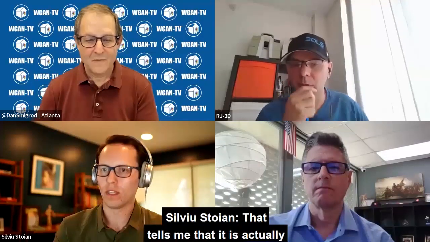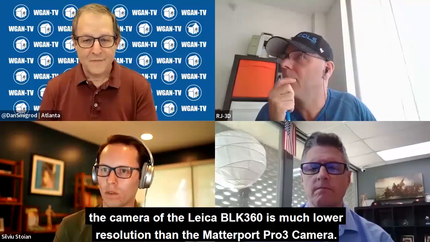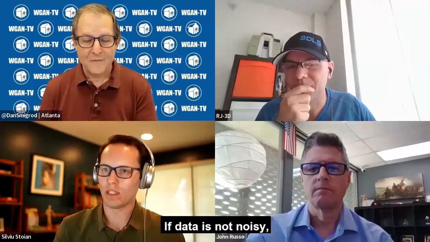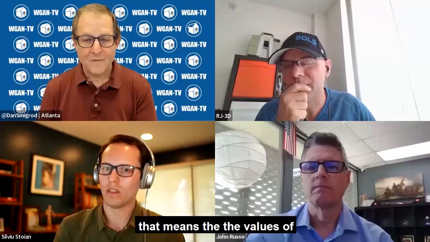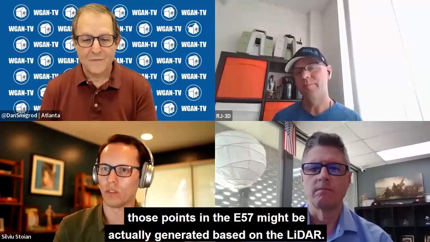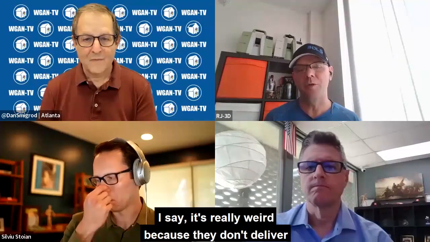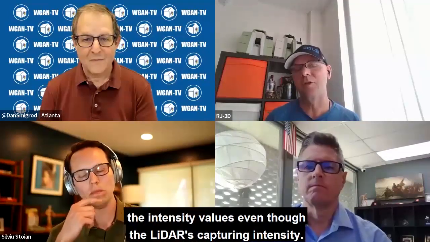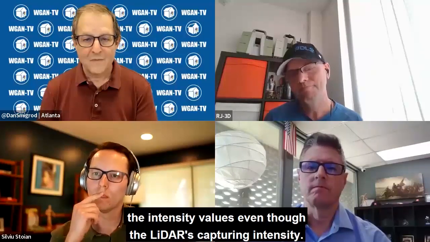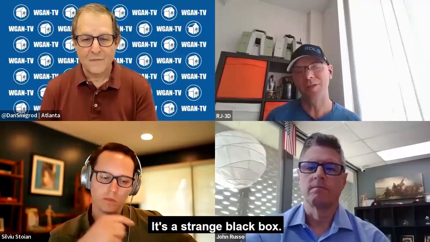Okay, that tells me that is actually as the camera of the BLK is much lower resolution than the Matterport camera. Yeah, and if the data is not noisy, that means the values of those points in the E57 might actually be generated based on the LiDAR. Yeah, it's a weird thing. And like I say, it's really weird because they don't deliver the intensity values, even though the LiDAR is capturing intensity. That might really be strange. It might be a strange black box.